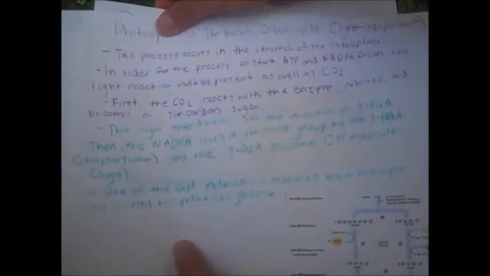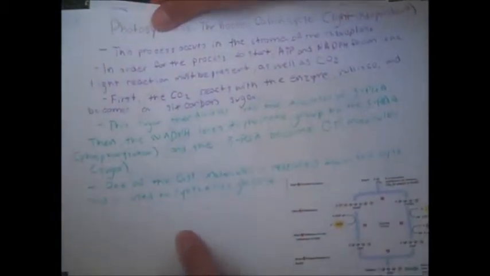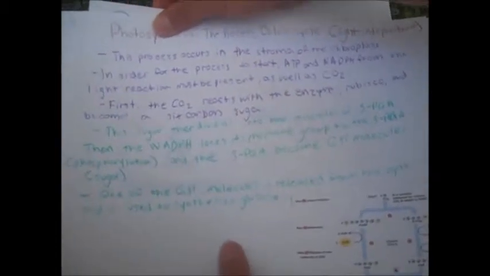This sugar then divides into two molecules of 3-PGA. Then, the NADPH loses its phosphate group to the 3-PGA by phosphorylation, and the 3-PGA becomes G3P molecules, which is a type of sugar. One of the G3P molecules is then released from the cycle and is used to synthesize glucose.